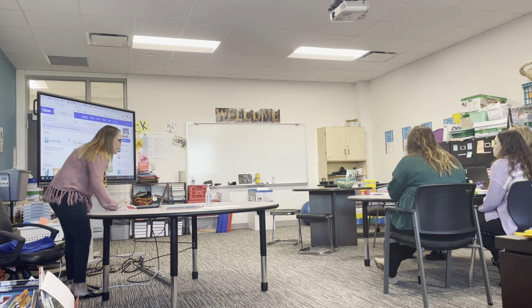Here is an example of a second grade passage, and this one is nonfiction. This is talking about the two different sections. We have our questions. So the author wrote this section too, and we're talking about the entire thing.